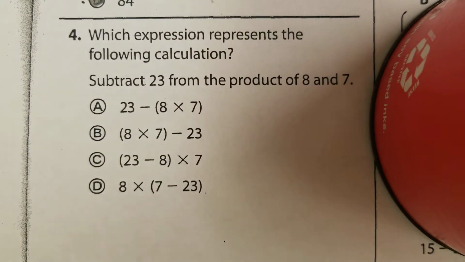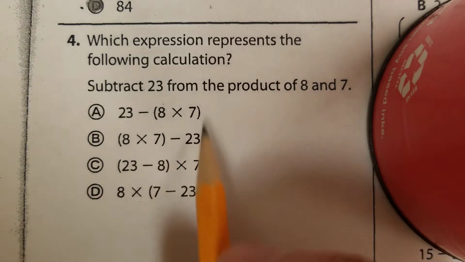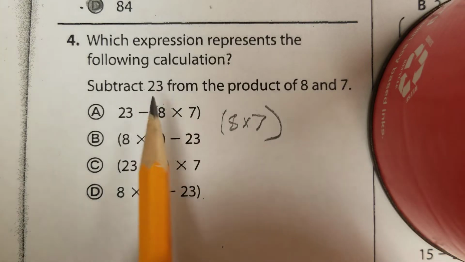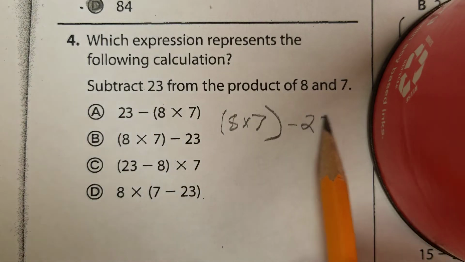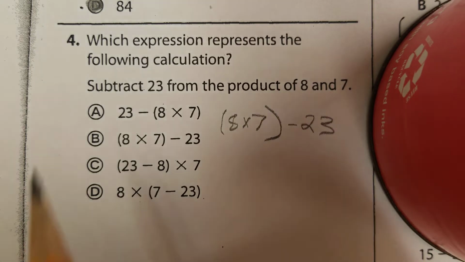All right, which expression represents the following calculation? Subtract 23 from the product of 8 and 7. Well, product means multiply, so we have 8 times 7, that's the product, and we're going to subtract 23 from it. So which one looks like that? It is B.